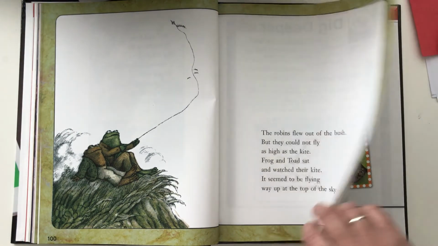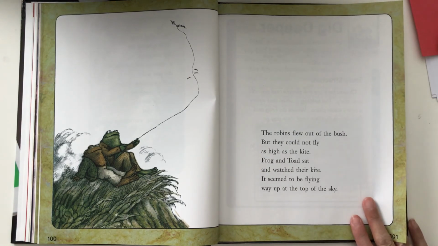All right, that is the end of The Kite from Days with Frog and Toad. So we'll read it one more time tomorrow and answer some questions.